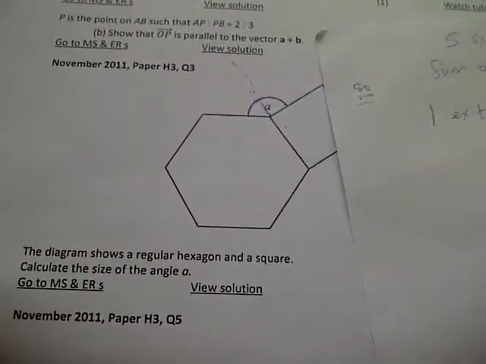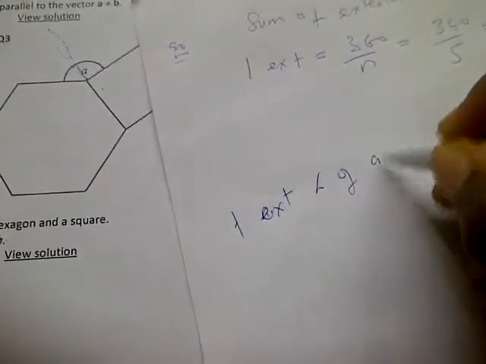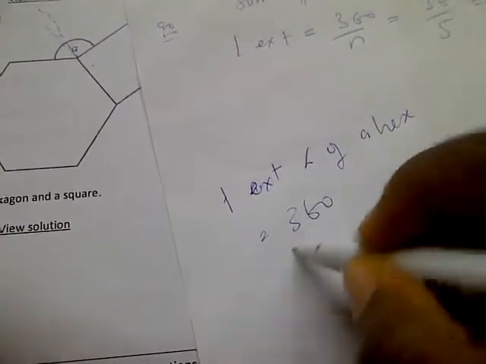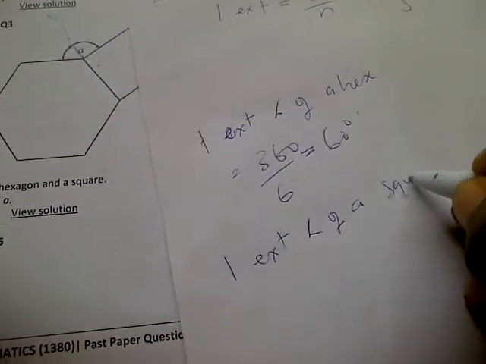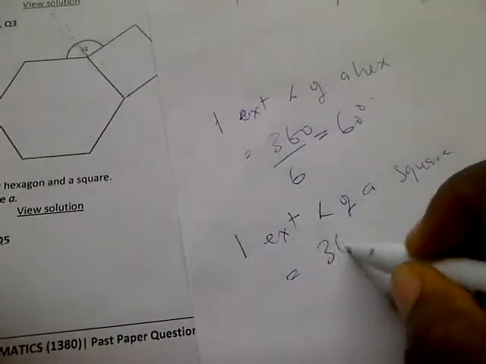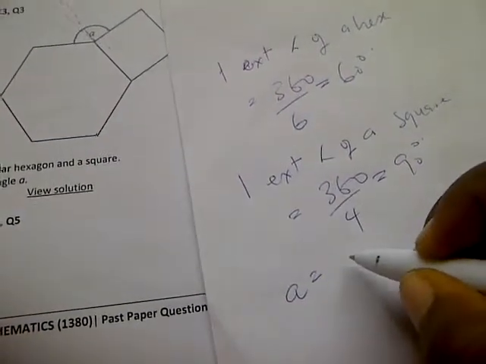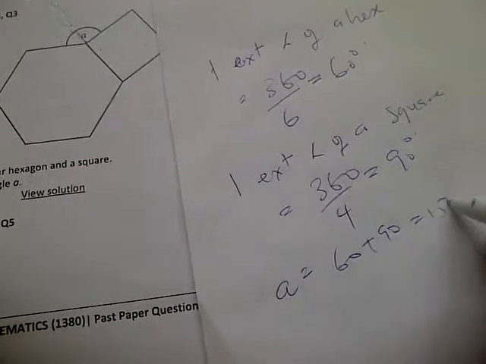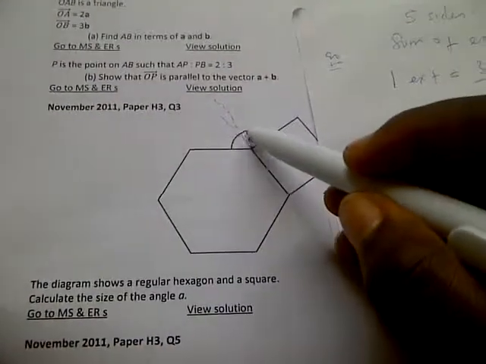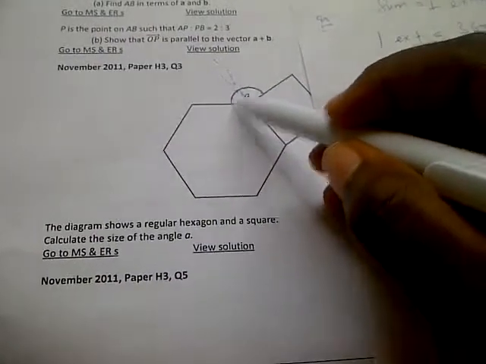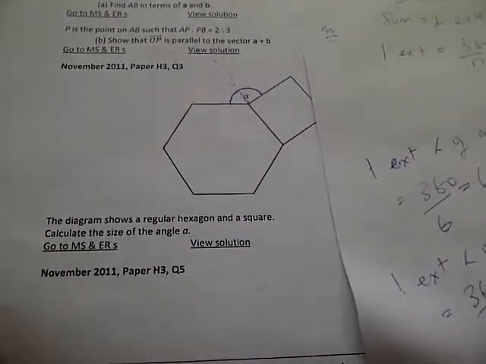Okay, now let's find one exterior angle of a hexagon. It's going to be 360 divided by 6, that's 60 degrees. Also, one exterior angle of a square is going to be 360 divided by 4, and that is 90 degrees. So therefore A equals 60 plus 90, which is 150 degrees. Remember, A is the exterior angle of a square and the exterior angle of a hexagon. So it's just exterior angles that we use in solving this. Now we got our answer as 150 degrees.